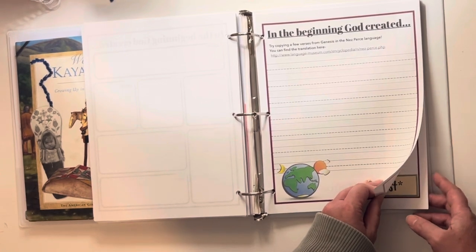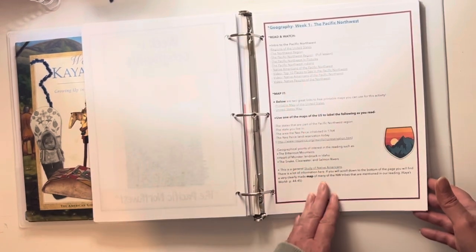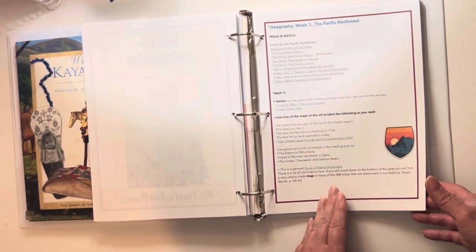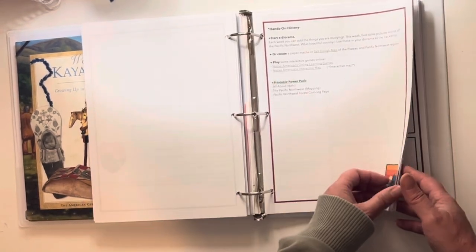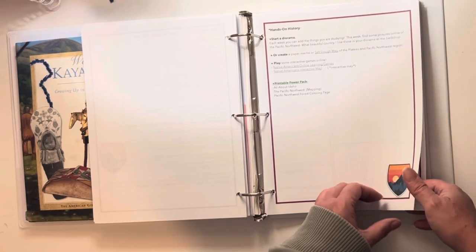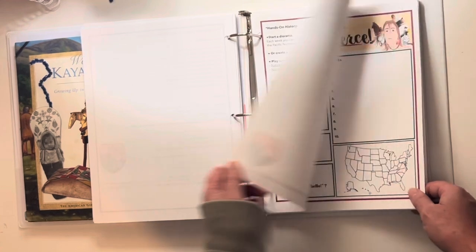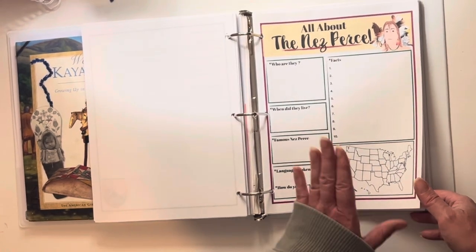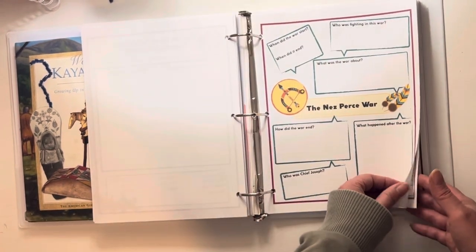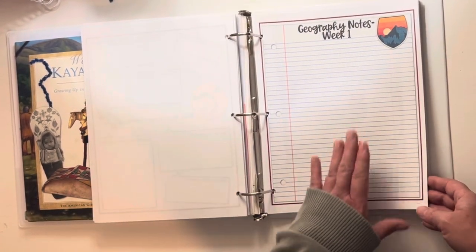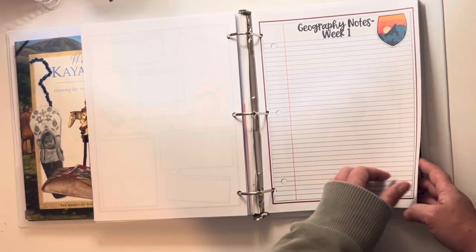Geography. Here's the PDF version right here. Just all laid out. What to do, hands-on ideas, salt dome maps, all different kinds of ideas, learning games online, Printable Power Pack pages you want to make sure you have, like this one, and this one, and this one, and then some notes. There are tons and tons of note pages. There are for every section in the PDF version.